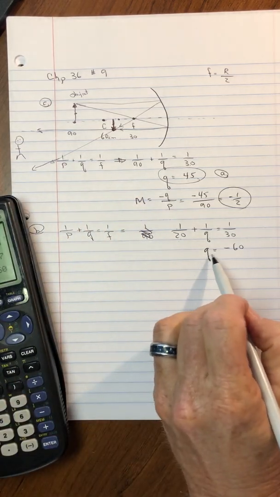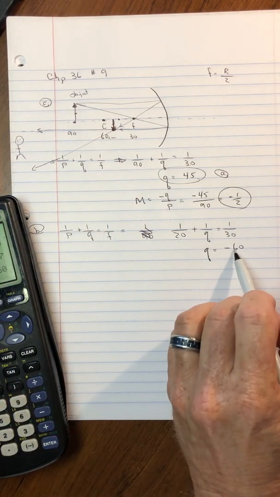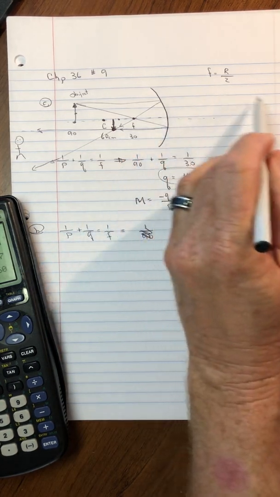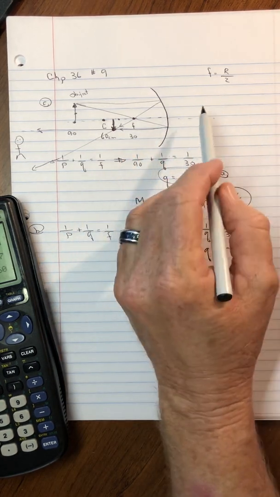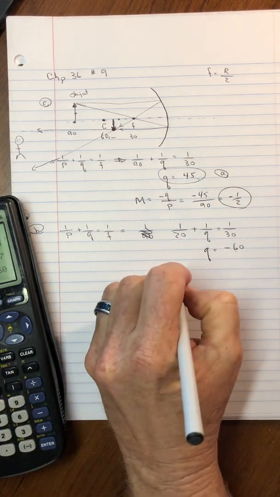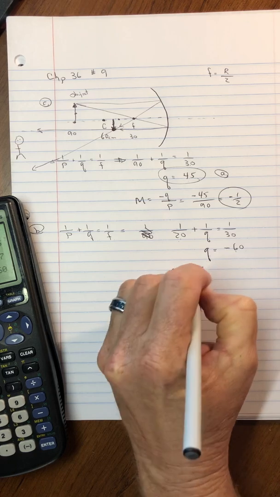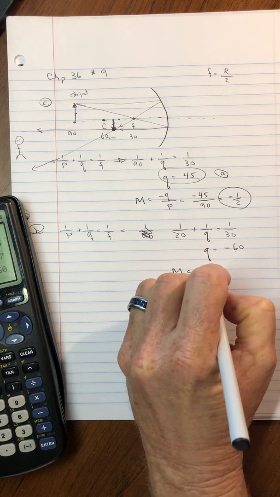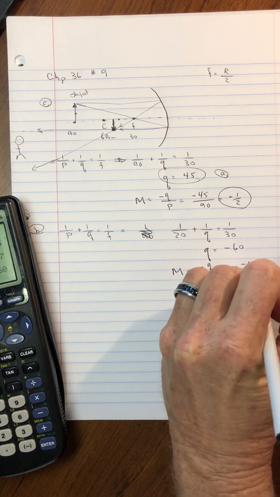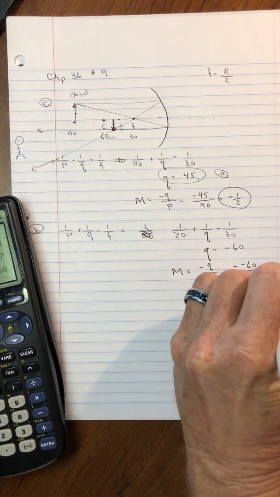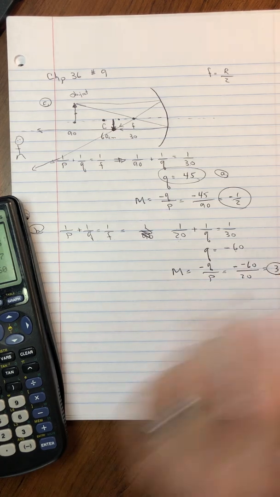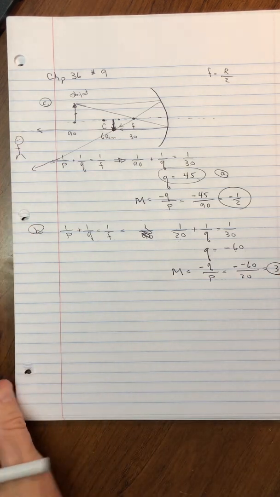So that's important in the sense that the distance is 60, but more importantly maybe is the negative sign. That tells me back up here that the image is on this side, where the light did not go. That's when the Q is negative. And I'll do the magnification, which is negative Q over P. So this would be negative of negative 60 over the 20. So that's a positive, and a positive 3. So it's 3 times bigger.